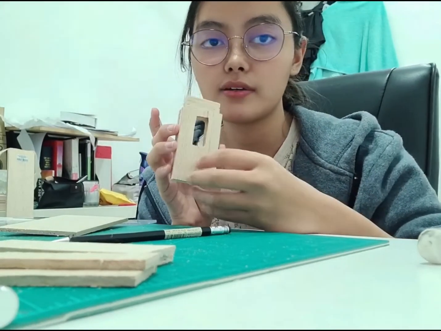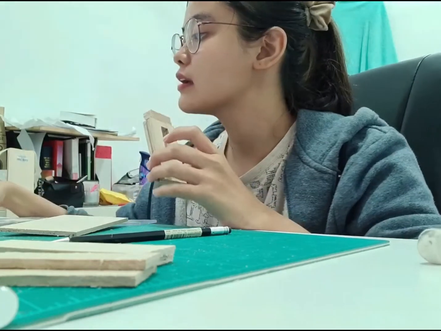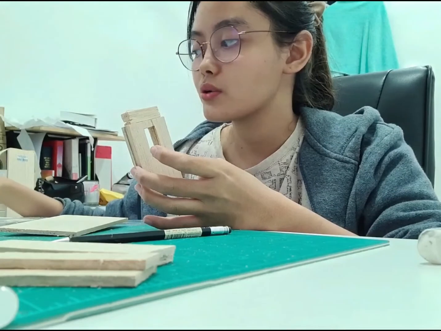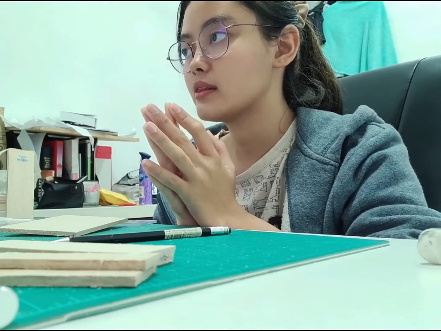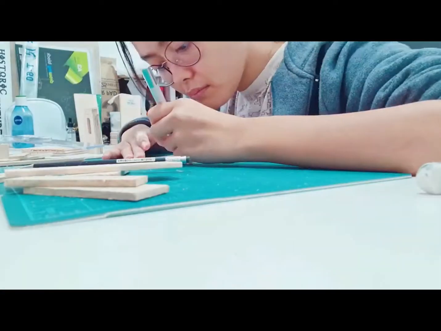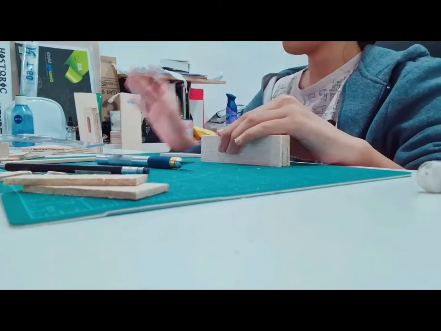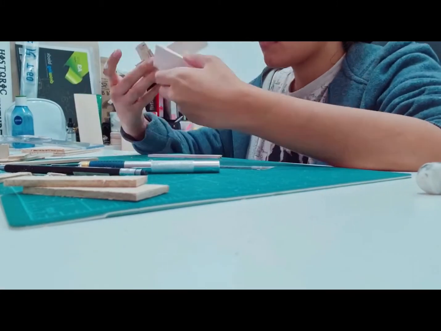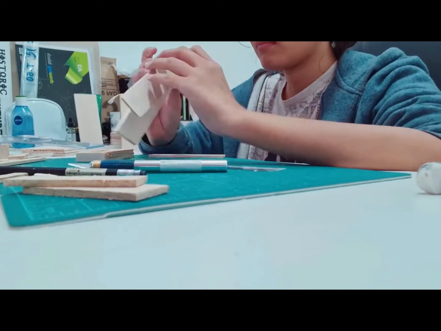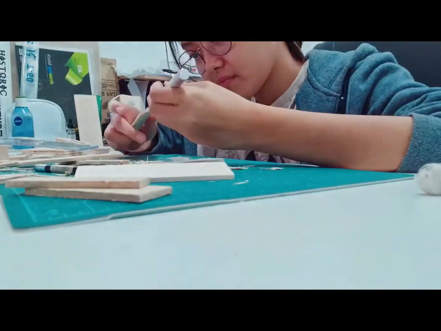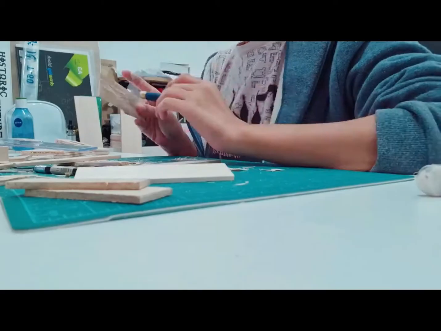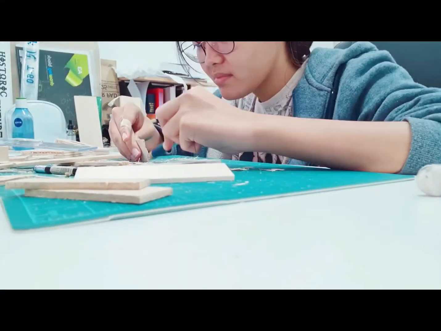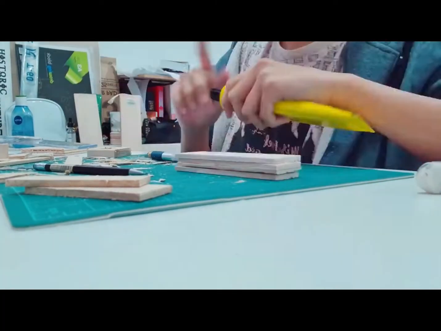So I'm done with the timber post, and it actually fits the board. So now I'm going to do the last part, which is the timber plank. So I finished the timber plank.